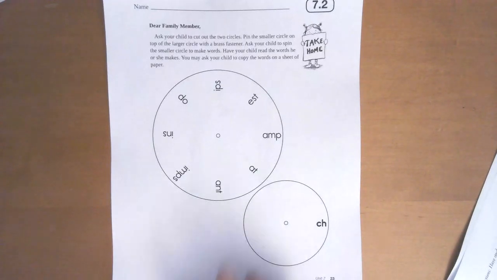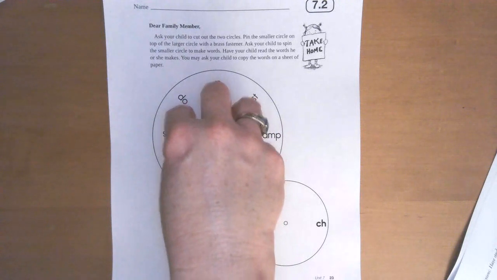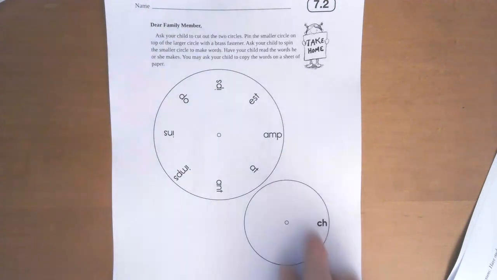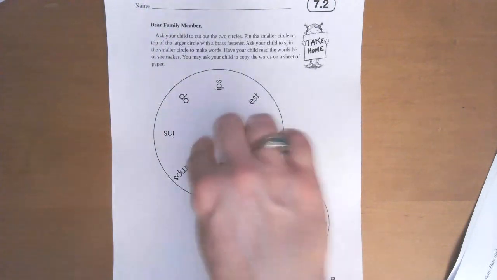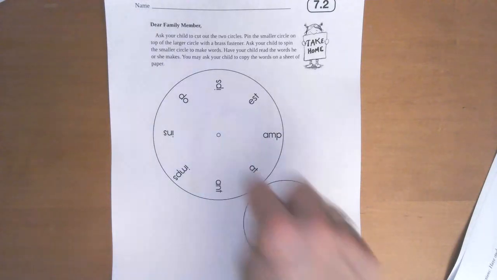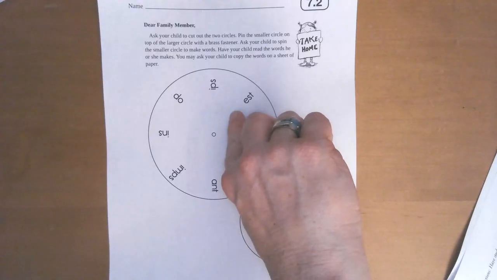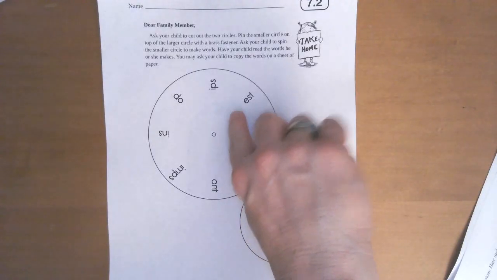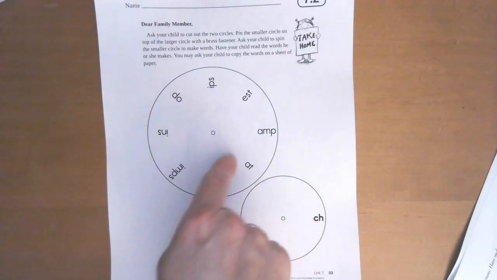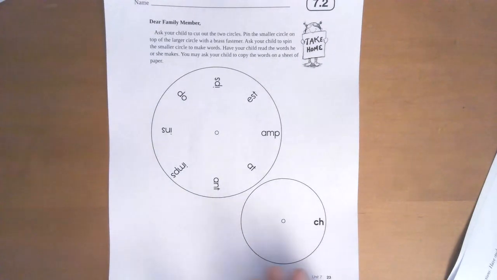This is a word wheel. You would cut out both wheels. Then this smaller wheel would go right in the middle of the bigger wheel, and it has CH on it. And so when you put a little brad into both holes, it becomes a little spinner. So the CH would only show up to the chest, and then move over here and be champ, and then be chat. So kind of a fun way to practice words.